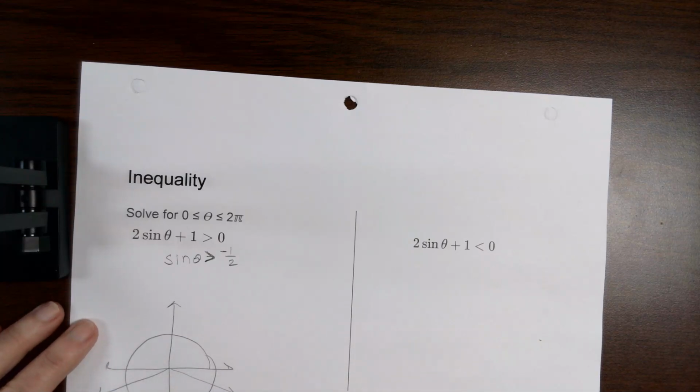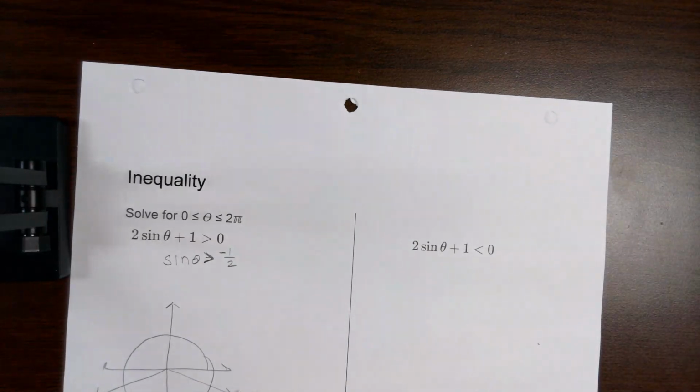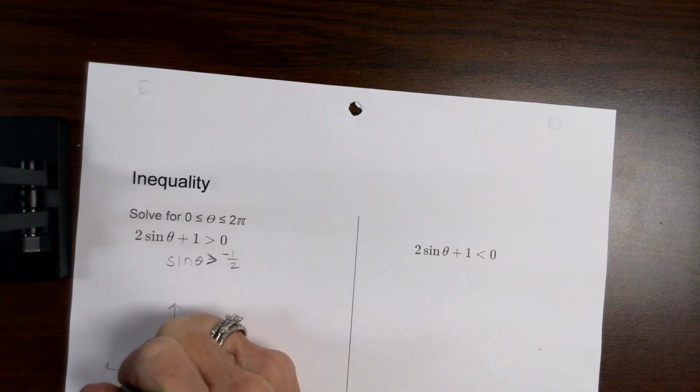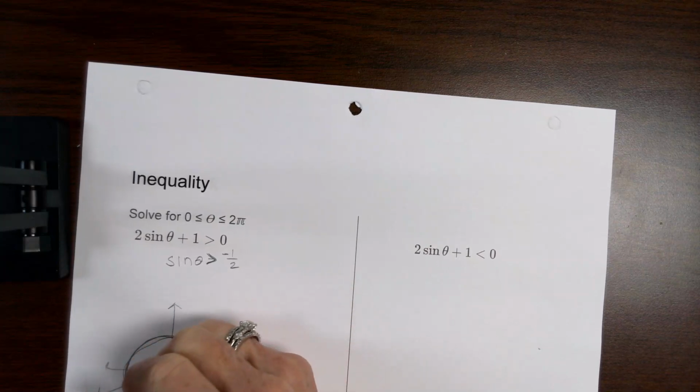This is going to be at your 11 pi over 6, and this is going to be at your 7 pi over 6. Well, the area where it's greater than that is all of this area.